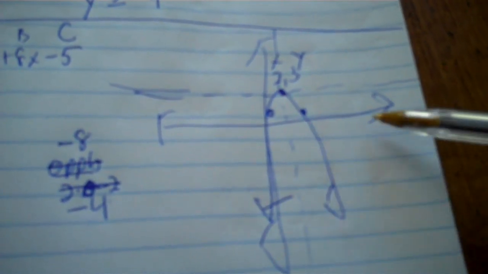Now to find the range, you make a horizontal line through that point, and now you're thinking above or below. Well, it only goes below. It's not on both sides of that line. It starts there and then it just goes down, so that's why it's less than or equal to 3.